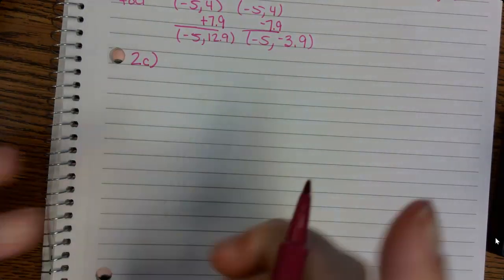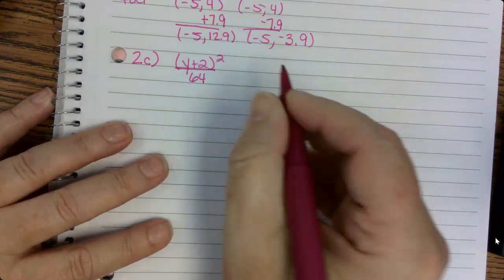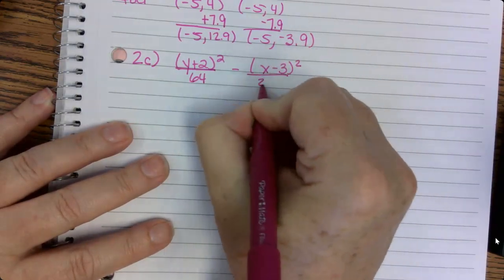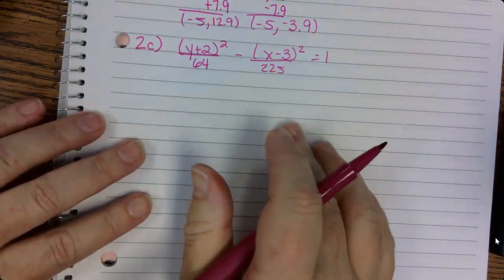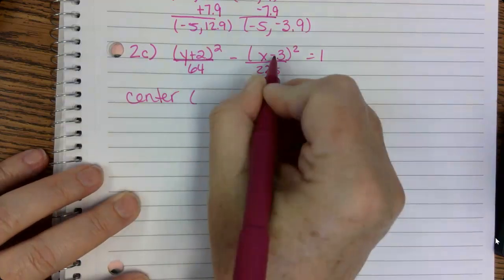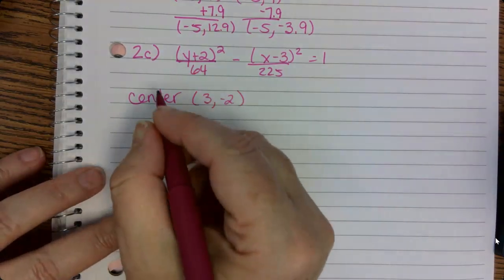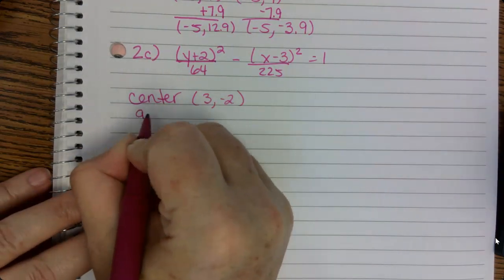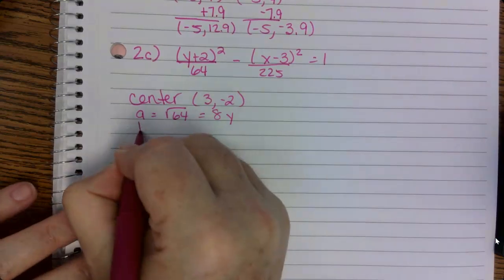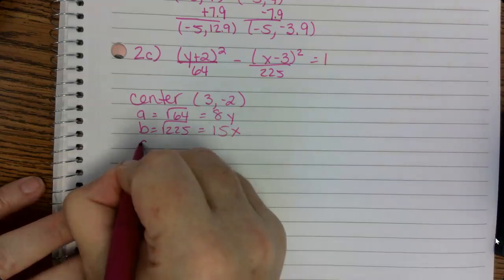Okay. And then last but not least is the hyperbola, (y + 2)²/64 - (x - 3)²/225 = 1. Please be careful here. Our center is written backwards, so we want to be very careful. So it's 3 and then negative 2, because sadly if you mess up the center, everything else is wrong. Okay, so a is first, so the square root of 64, which is 8, and it's under y. B is the square root of 225, which is 15, and that's under x.